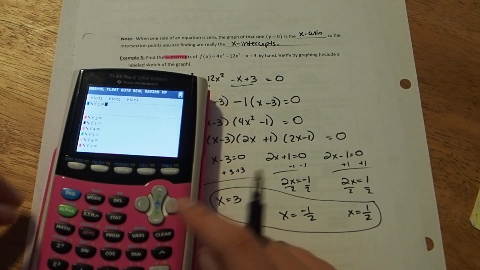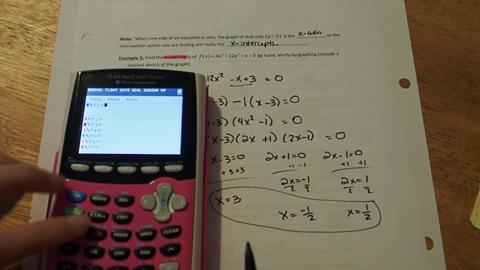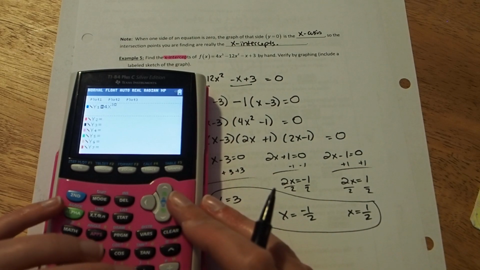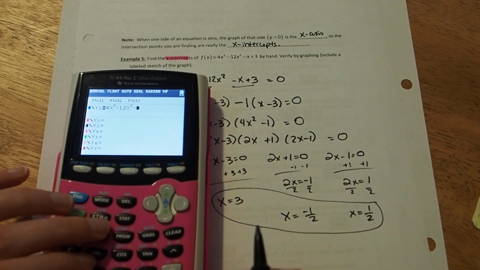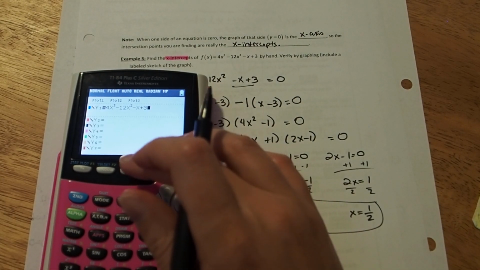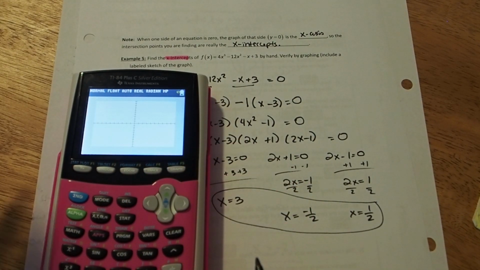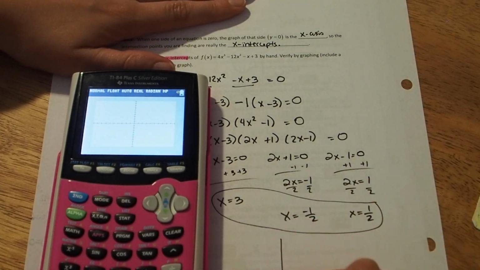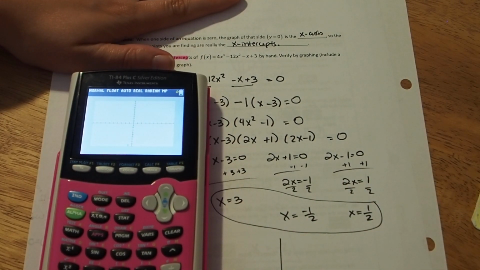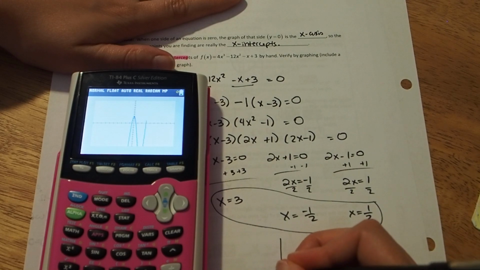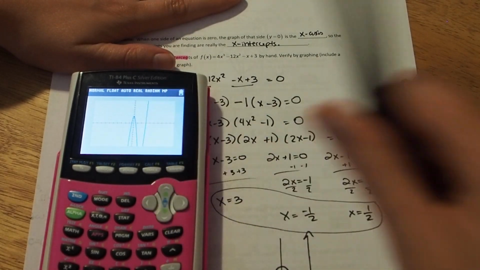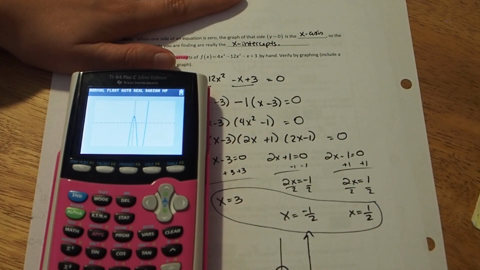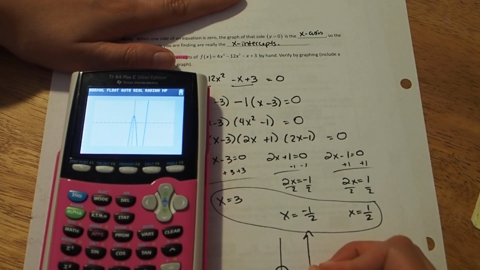Go back to y equals, graph the equation. It is 4x cubed minus 12x squared minus x plus 3. I'm going to make sure I'm in a standard window by hitting zoom standard. And let's wait for our graph. Okay, it's a little bit low down there, but I can see that this is the general shape. And the locations that I'm looking at, I can see clearly because I'm looking for the x-intercepts, the places where my graph crosses the x-axis.